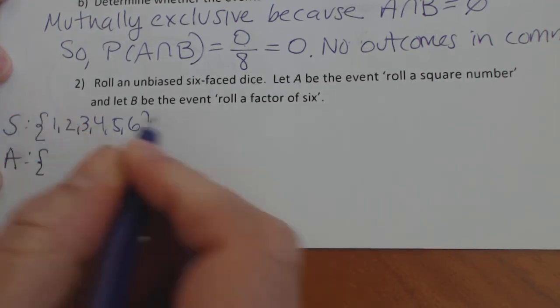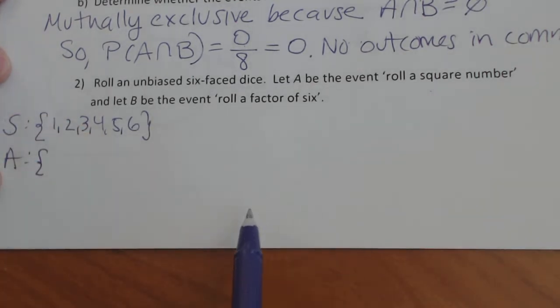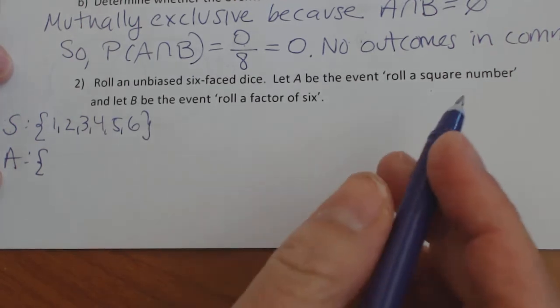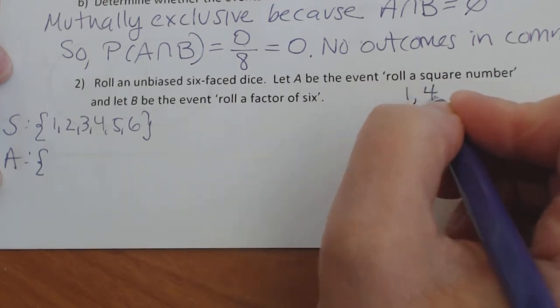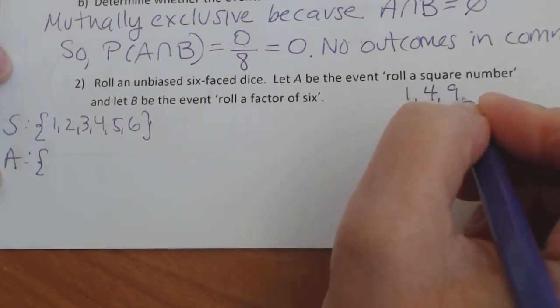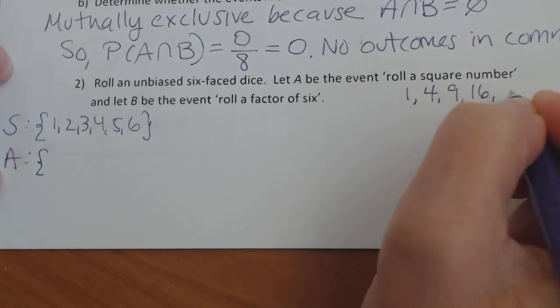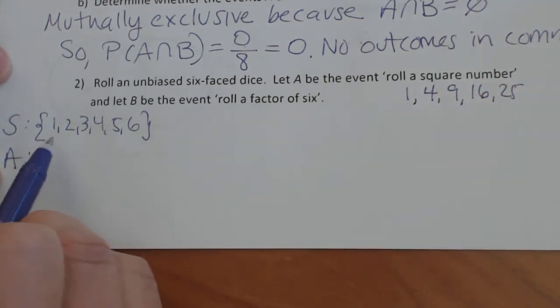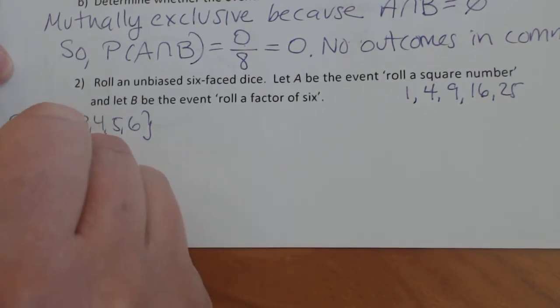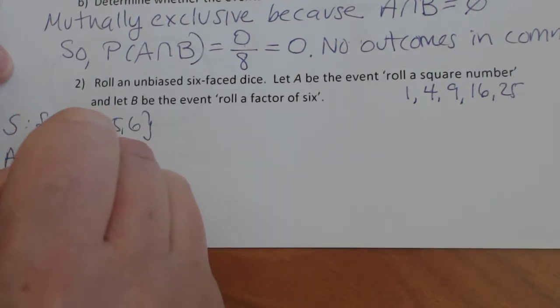My event A, a square number, is a number that has been squared. So 1 times 1 is 1. That's a square number. 2 times 2 is 4. 3 times 3 is 9. 4 times 4 is 16. 5 times 5 is 25. Those are all square numbers. So let's see what square numbers I have in my sample space. Square numbers: 1 and 4.